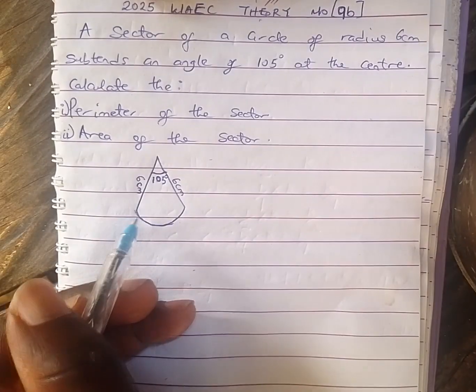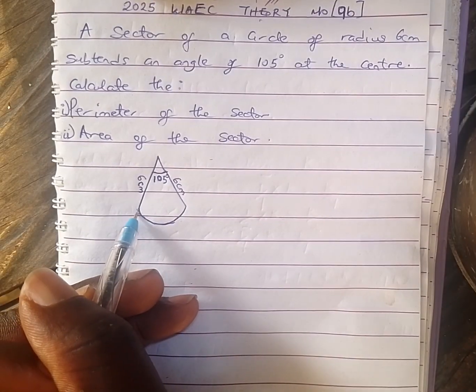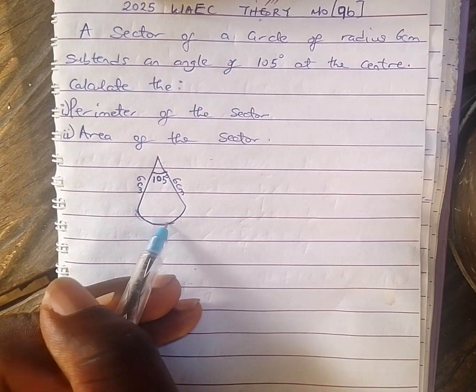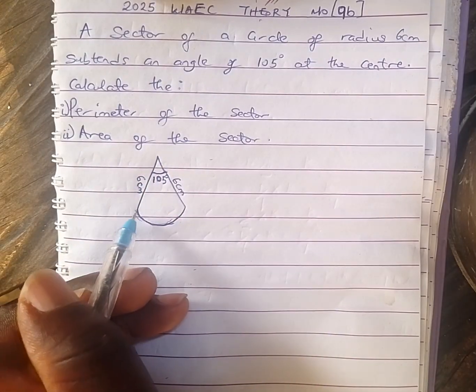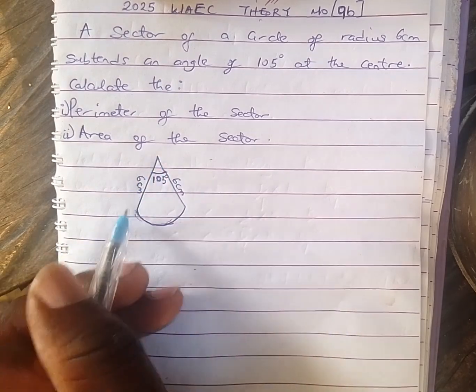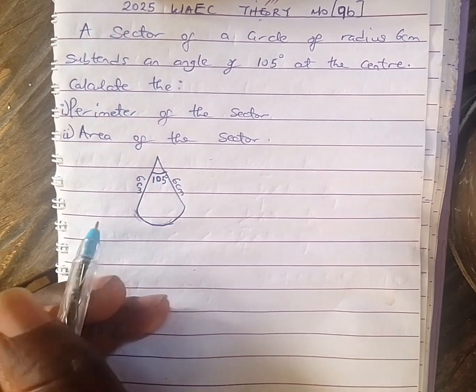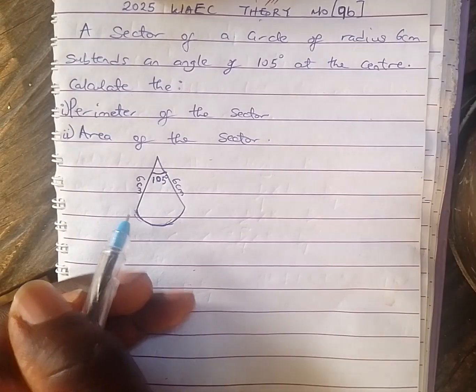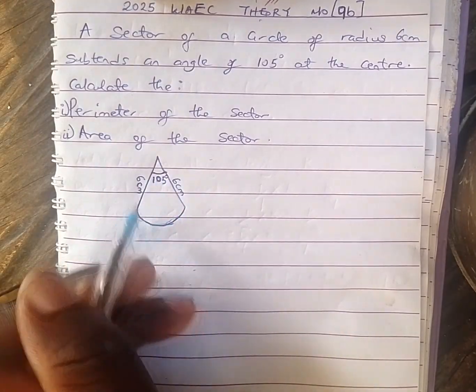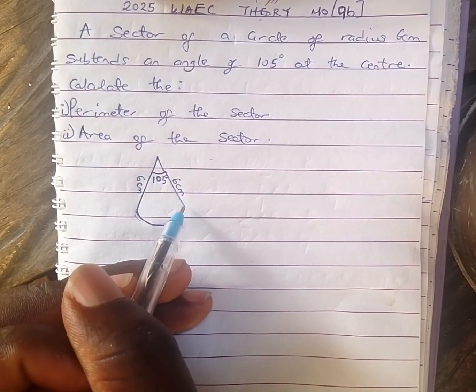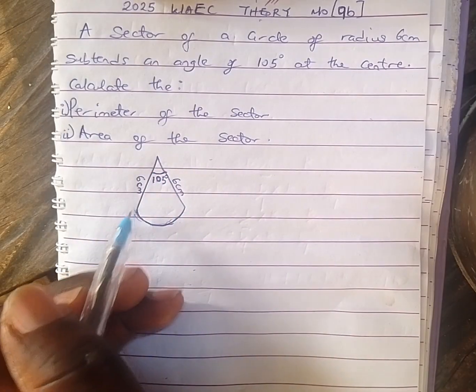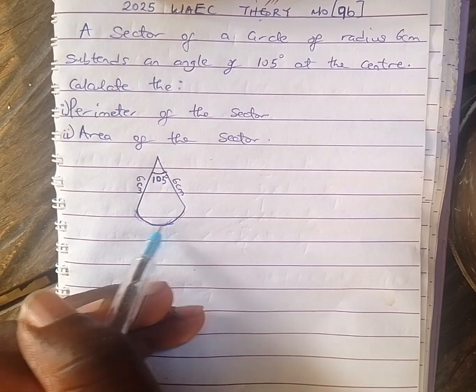This is the sector. The perimeter of the sector simply means the length starting from here, back to the starting point. That means the distance around the sector. So there are three parts that make up this sector: the two radii, this radius and this radius, and the length of the arc here.